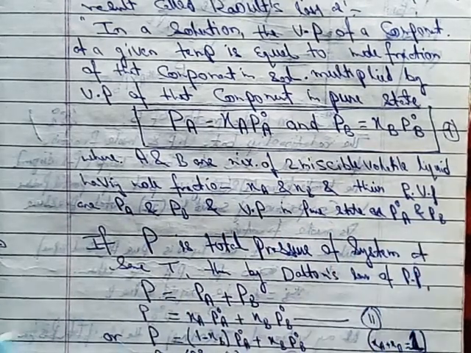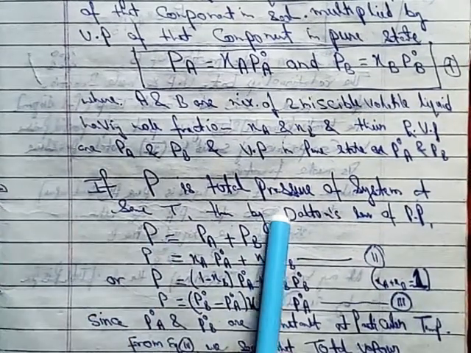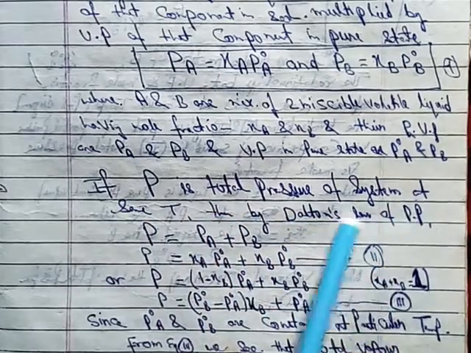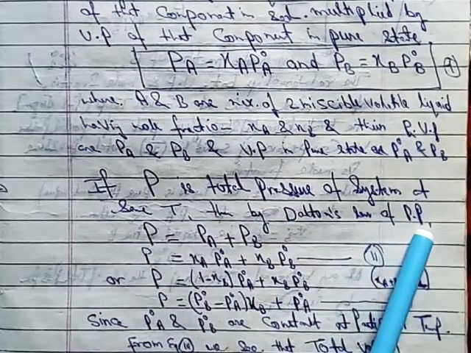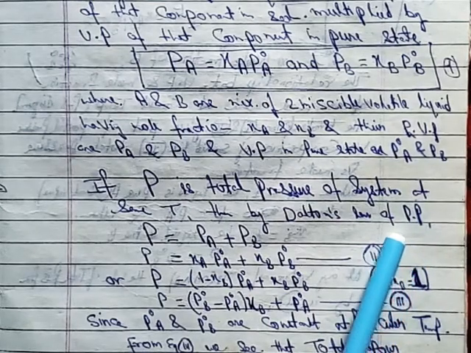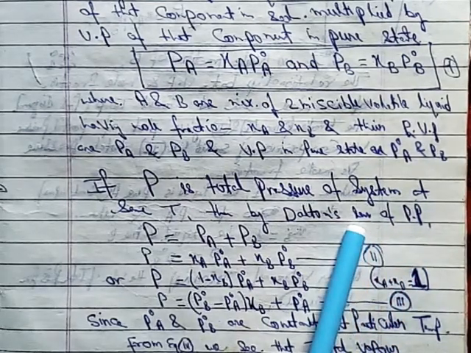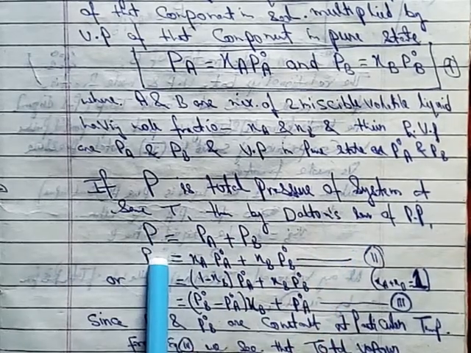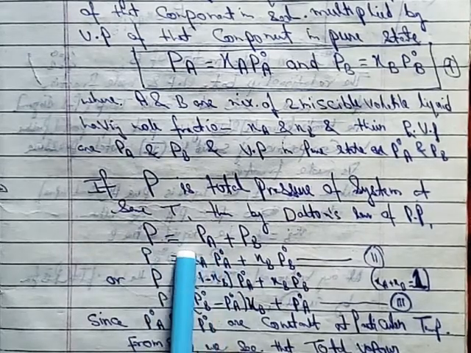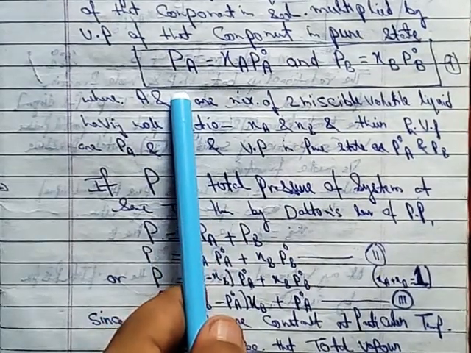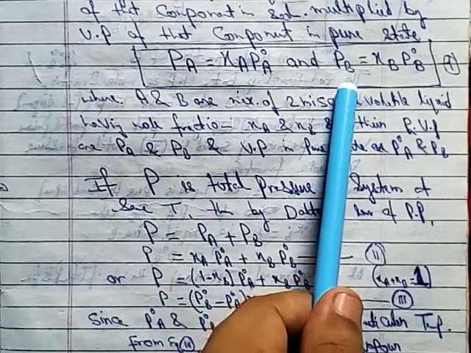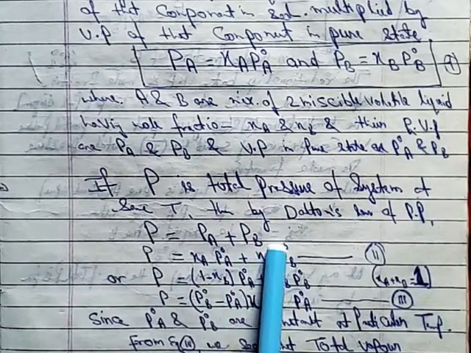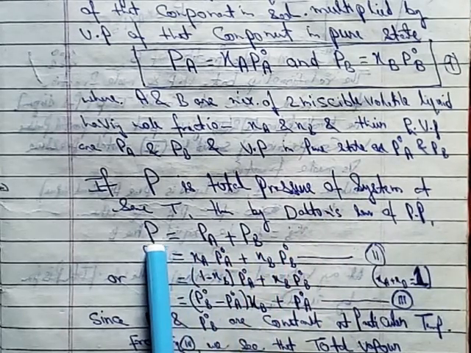Next, if P is the total pressure of the system at the same temperature, then by Dalton's law of partial pressure, the total pressure of the mixture is equal to the sum of the partial pressures. So the partial vapor pressure of A plus the partial vapor pressure of B is equal to the total vapor pressure P.